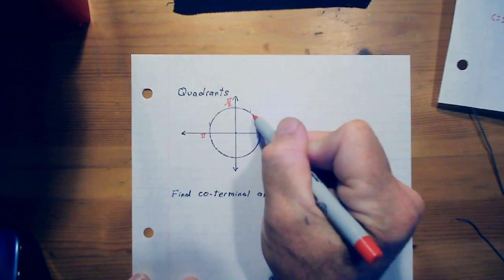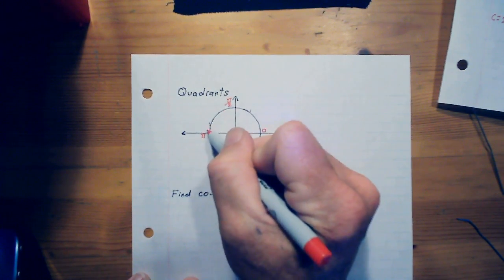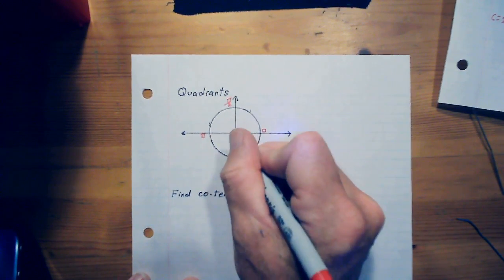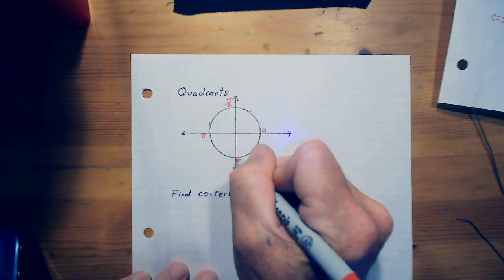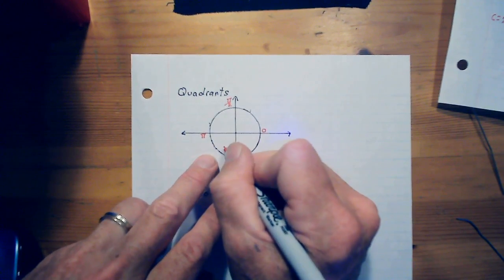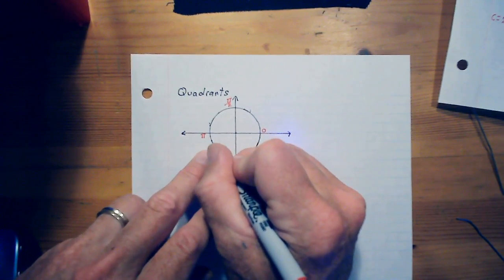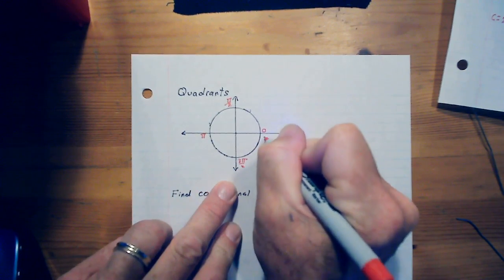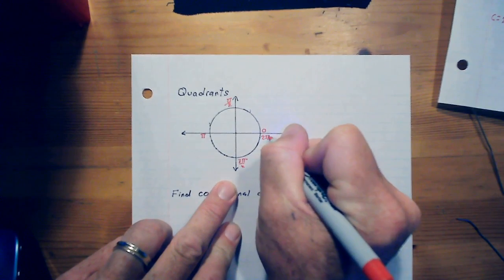Right? 1 radian would be about here. I'm not going to draw it in. 2 radians about there. 3 radians about there. Pi radians. Let's see. Down here, 4 radians. Well, 4 is bigger than pi, so 4 radians would be in here. Down here is 3 pi over 2, and then back to 2 pi.